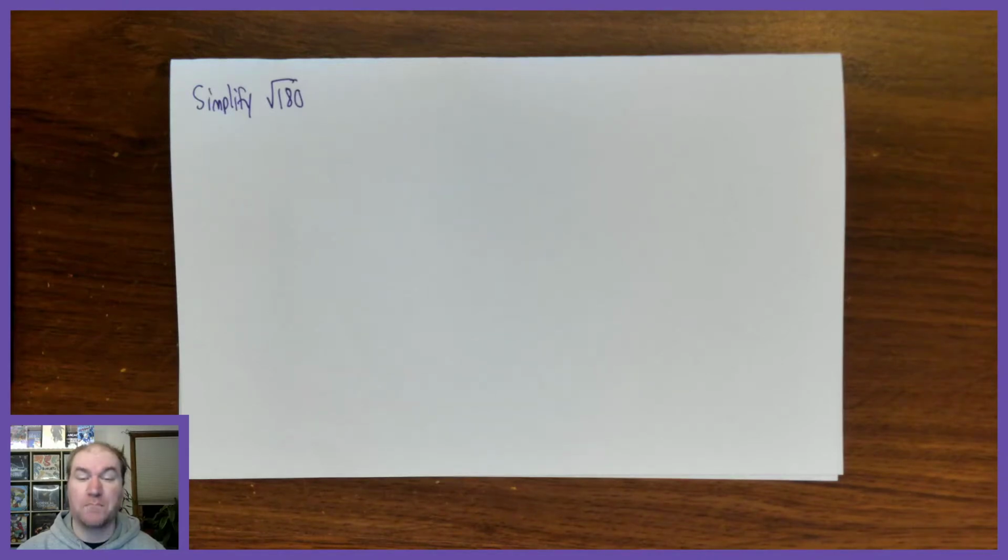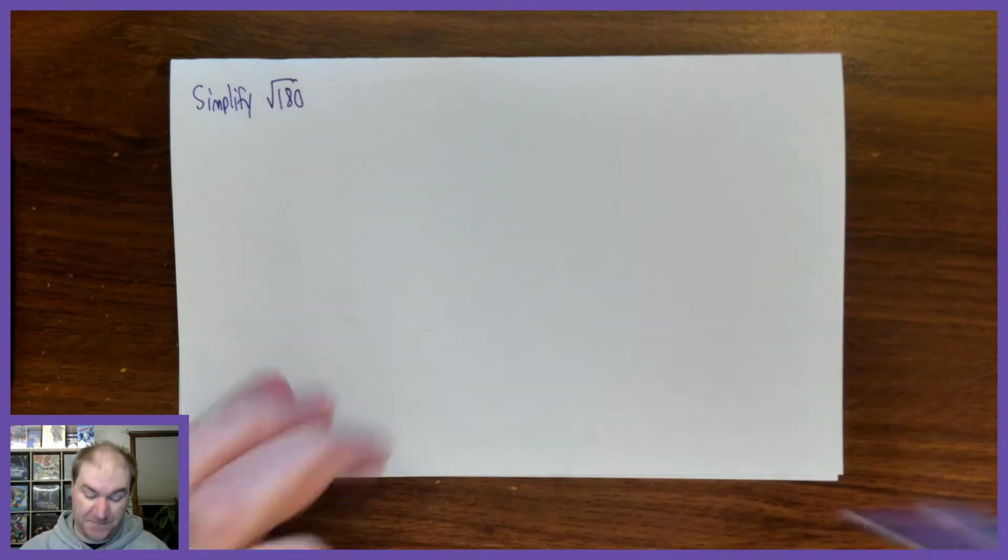What you need to do is look at all the perfect squares and find the biggest perfect square that you can find that will divide evenly into 180.